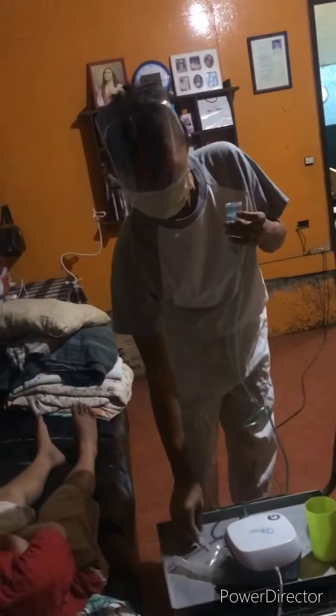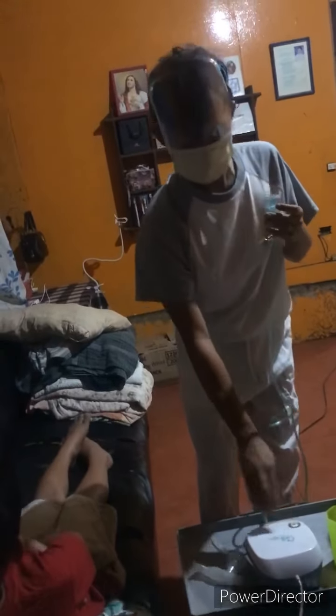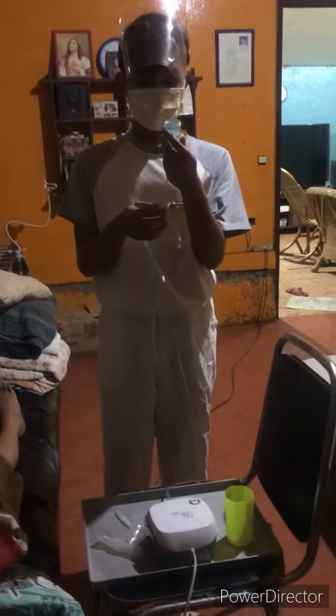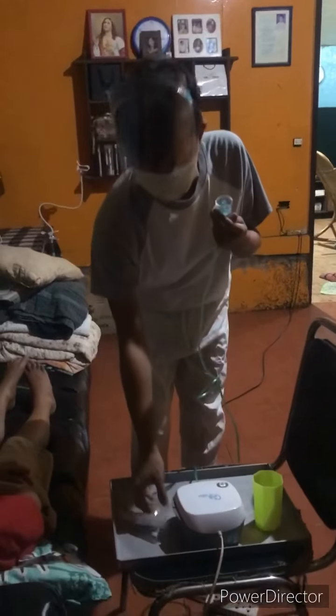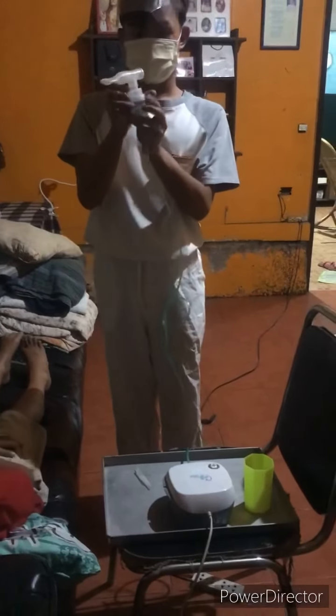Fill the nebulizer cup with the ordered amount of medication. This ensures that the required medication amount is given. Turn on the air compressor. Observe the fine spray from the nebulizer to check that the equipment is working.